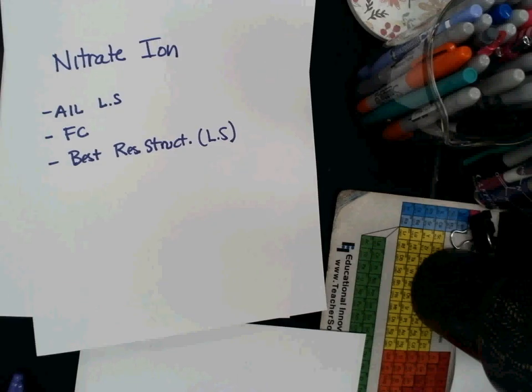Did you find a best structure? No. What was your formal charge? Yeah. Okay, good. Did you find a best structure? No. You found that they were equivalent? Yeah. What was the formal charge on each one? 1 minus. Okay, good. What's the best structure? There isn't one. What's the formal charge on all of them? 1 minus. Does that equal the ion charge? Yeah, okay, good.